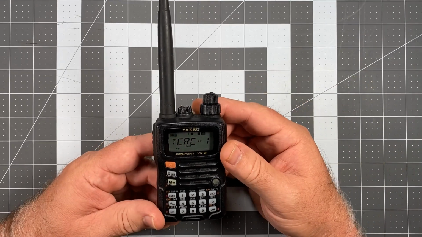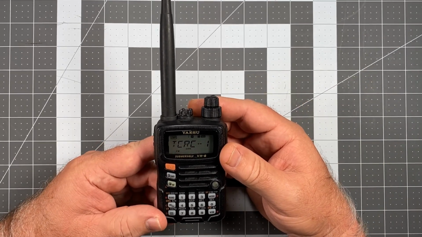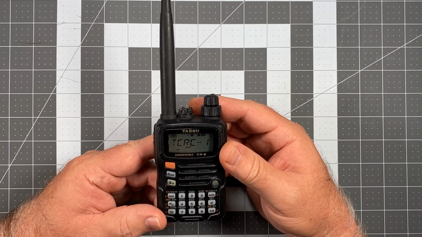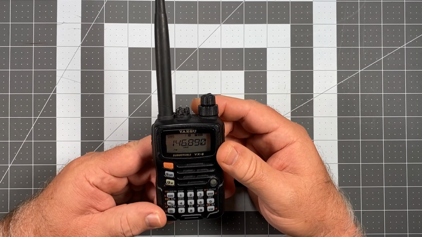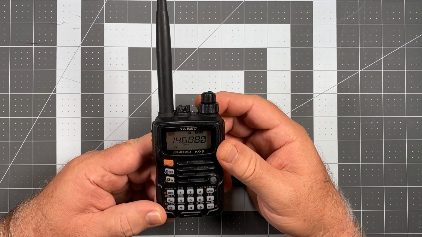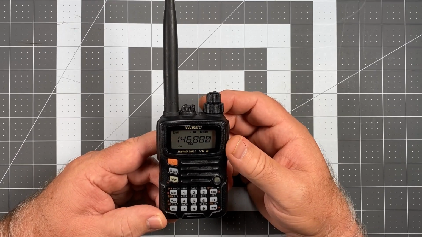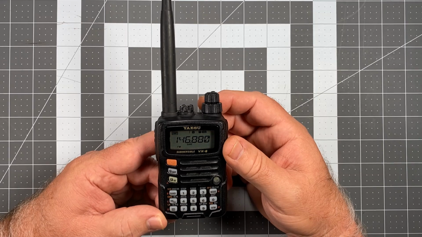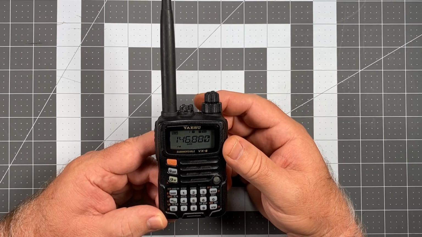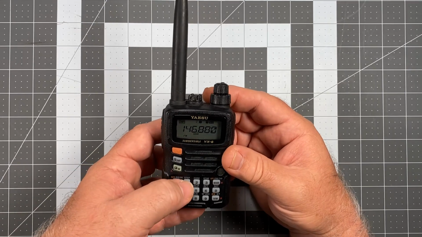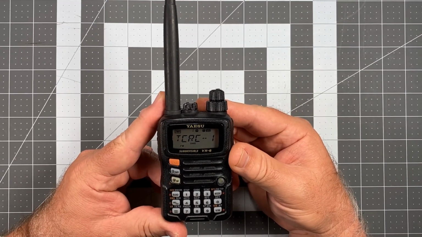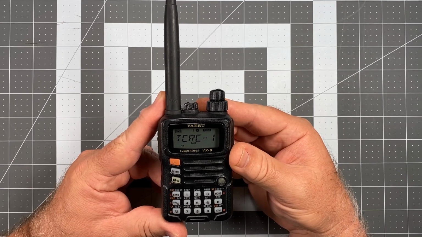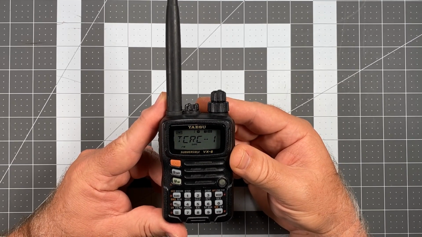Now I will tell you, turning the channel control knob is going to be mildly disappointing, because the second you turn that channel control knob, it takes you into VFO mode, which is kind of an odd deal, but it does start from 146.880, which is the actual receive frequency for that particular repeater. So let's go back to TCRC1, like I said, the receive frequency is 146.880.